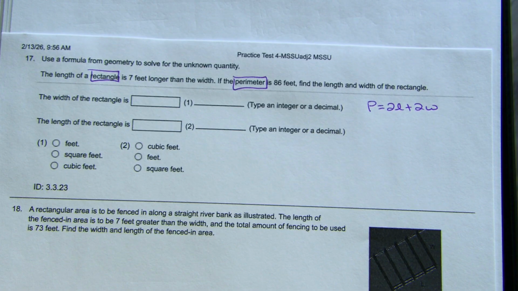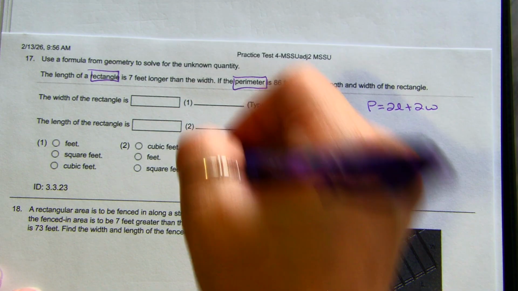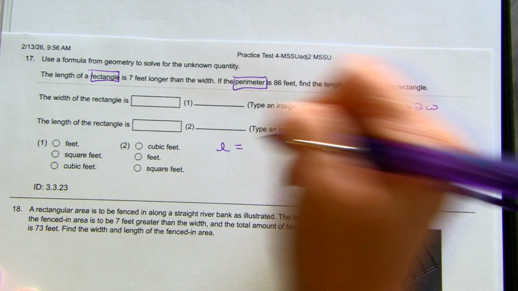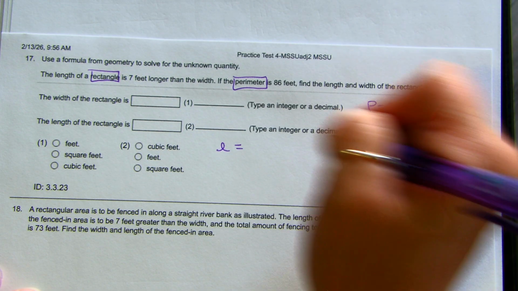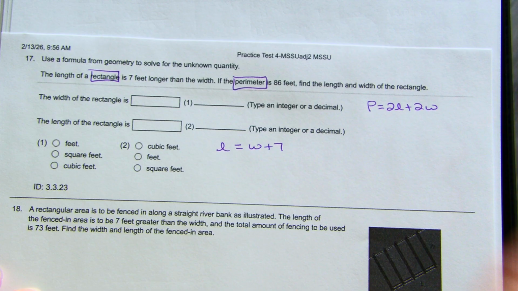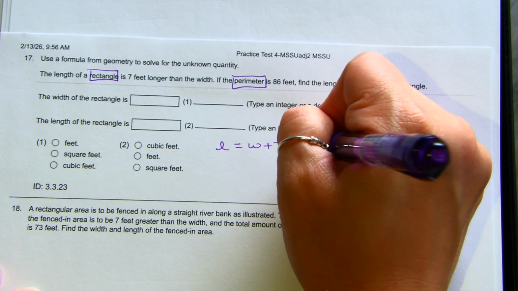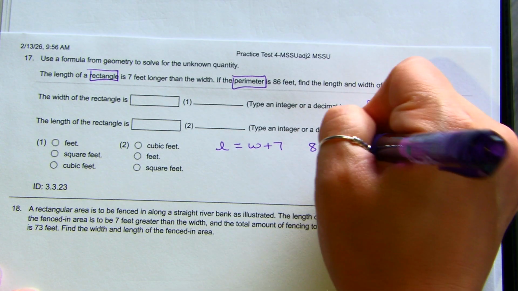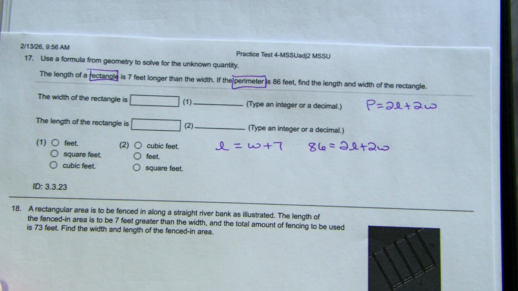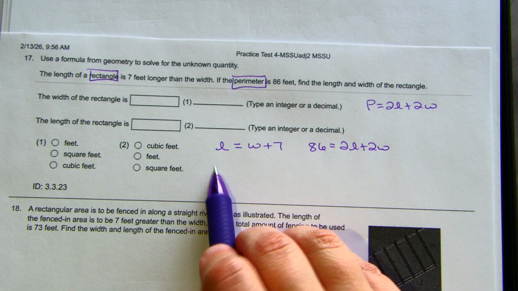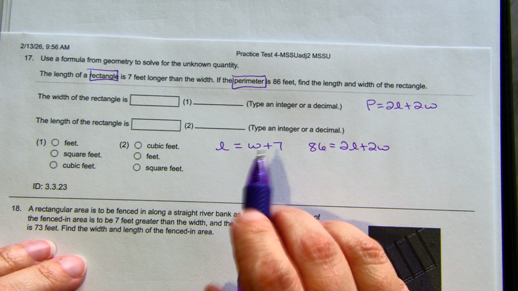This is a system of linear equations. Ooh, excuse me, hiccup. It says length is w plus 7. So I'm going to take that and substitute it into the other equation. That way I have a single equation with a single variable. So it'll be 86 equals 2 times the length, but length is w plus 7, plus 2w. If you make a mistake on this problem 9 times out of 10, it's because you forget to keep finishing the problem and you forget this extra plus 2w out here.